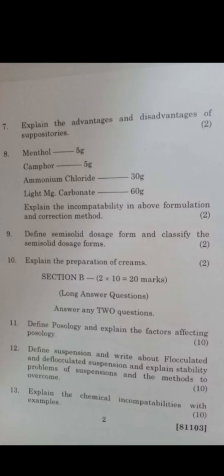And next, when it comes to the 2 into 10, 20 marks, here you have to attempt any two questions. And here, define posology and explain the factors affecting posology.